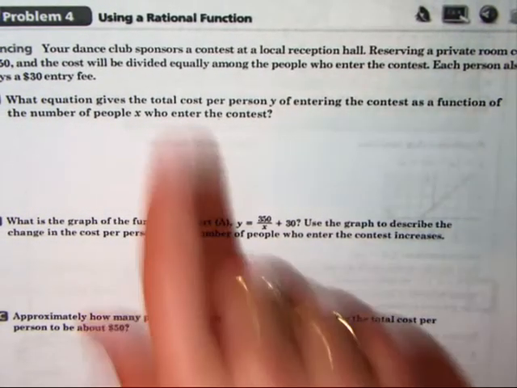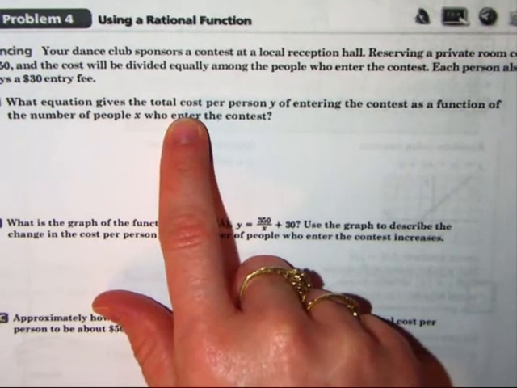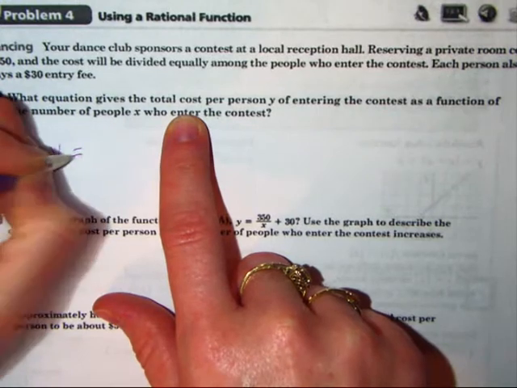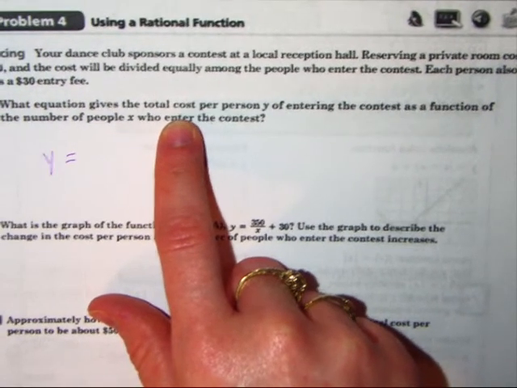Alright, so they're asking us to find an equation for the total cost of a person. So we'll do y equals, and remember, that's the total cost per person.